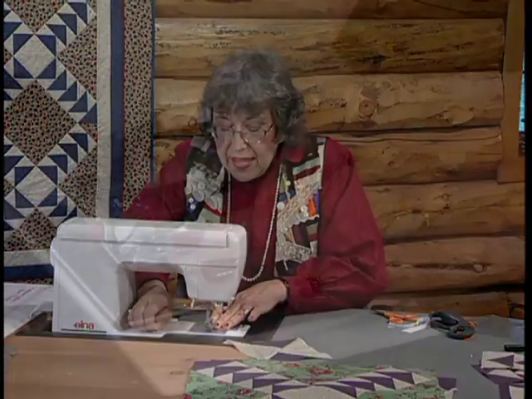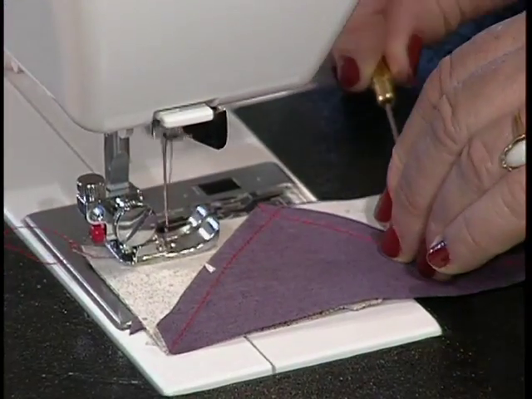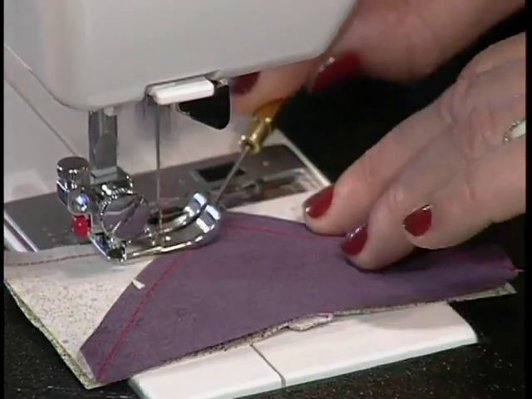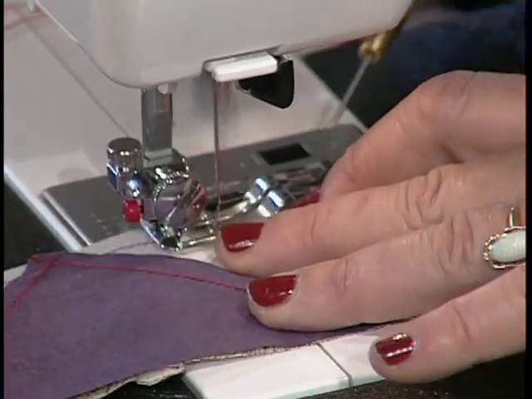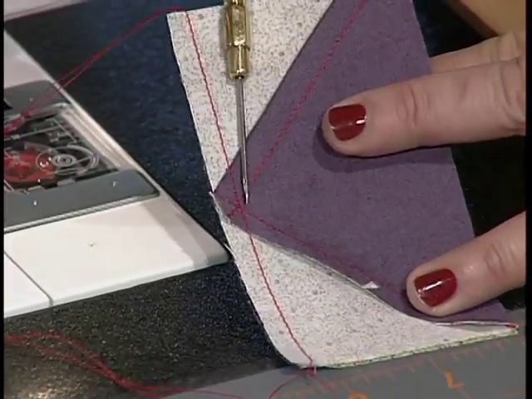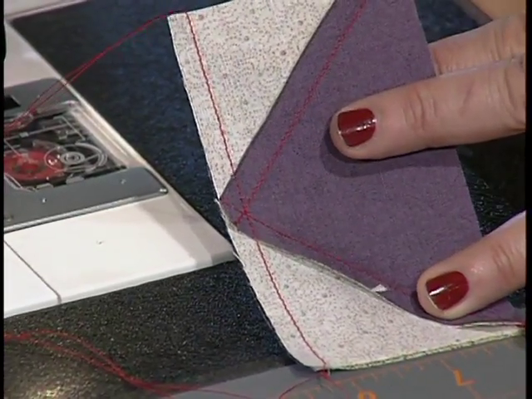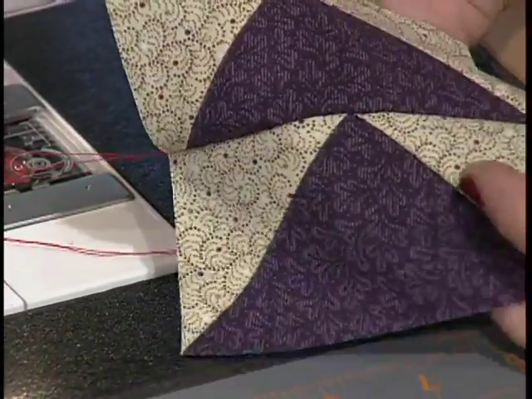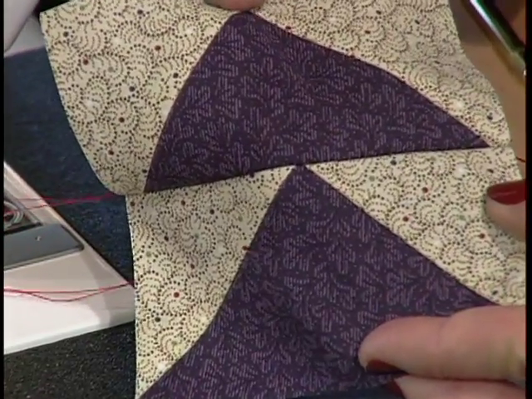Just to hold the ends when you start stitching, take your stiletto and hold that seam flat. And whenever you check, the stitching should cross right across that point. And when you open it up, this is going to be the true test. You should have a very crisp point.